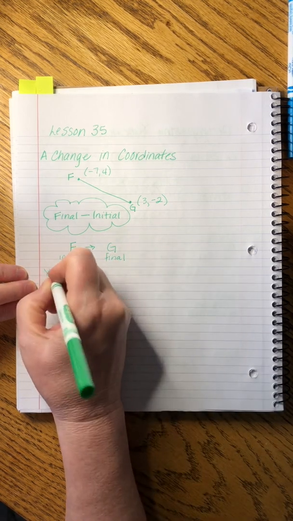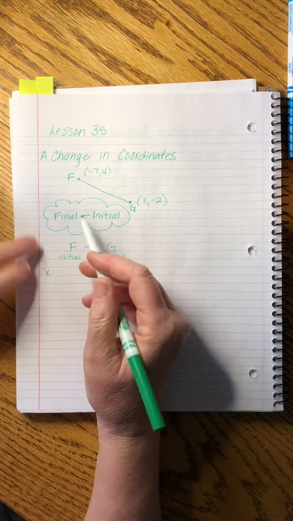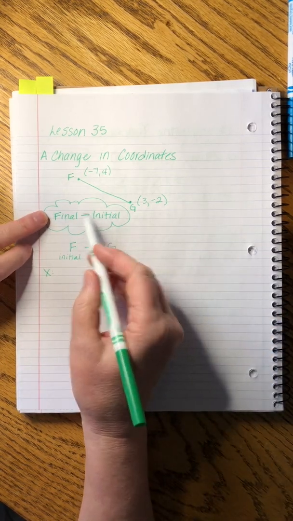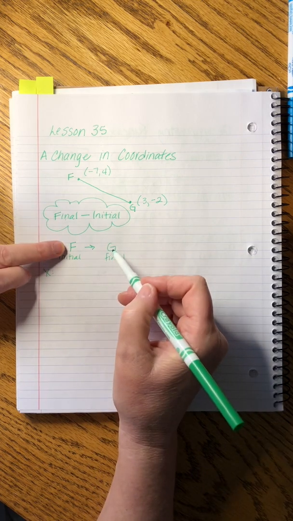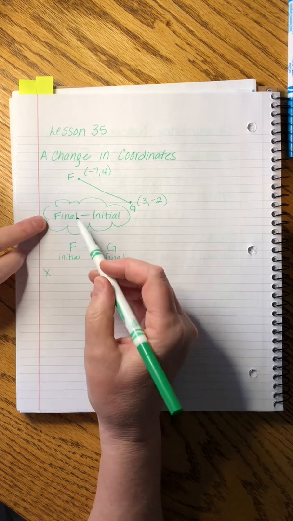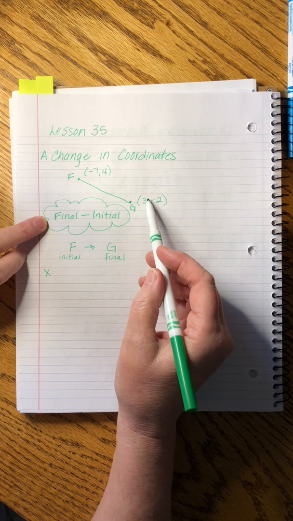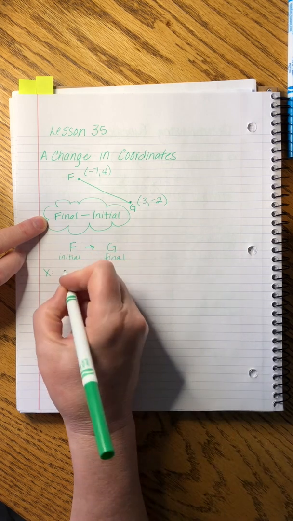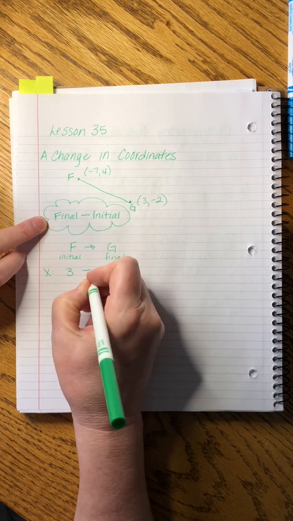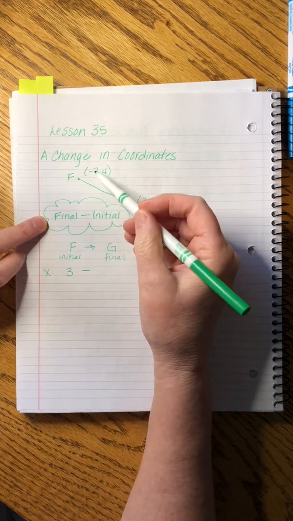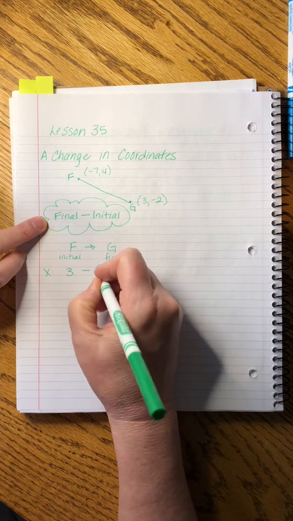So for our x coordinates, we want to do final minus initial, right? So we're setting up our calculation in the opposite order of our flow. So our final x value would be 3, and then we would subtract our initial F value, which is minus 7.